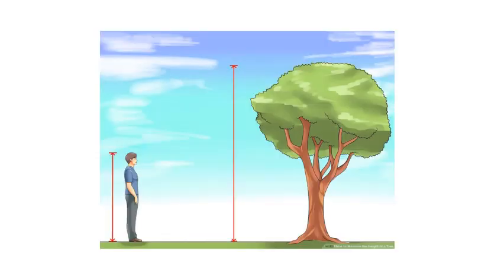If I knew that this man, he was really tall and he was 2 meters tall, then I could estimate the height of the tree using his size as a comparison. So I could say, look, the tree's about twice as tall as this man. So 2 times his height of 2 meters equals 4 meters.